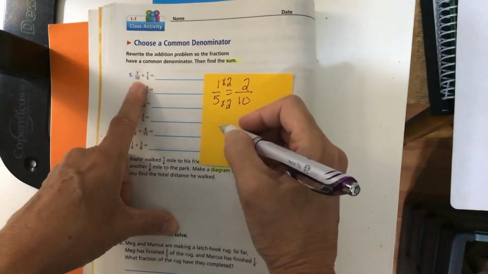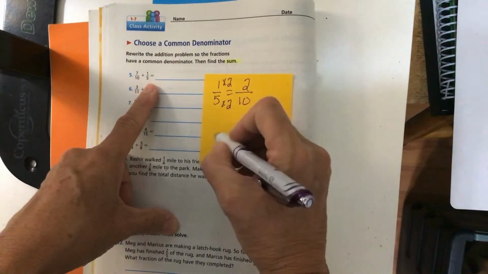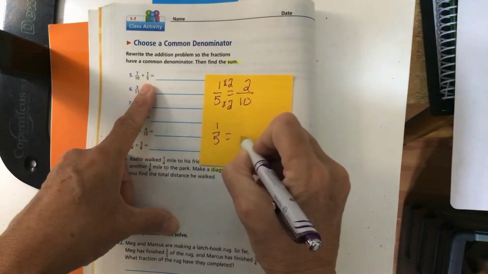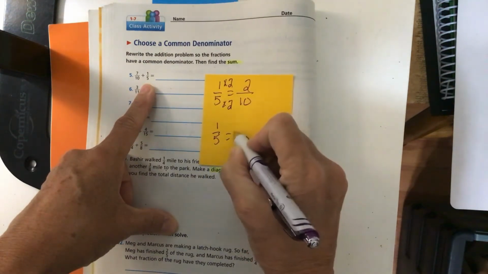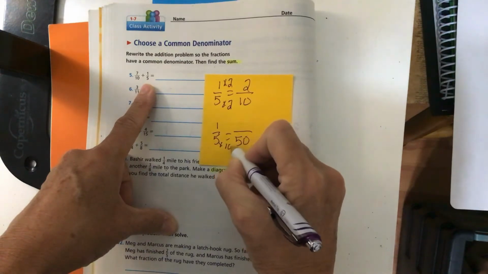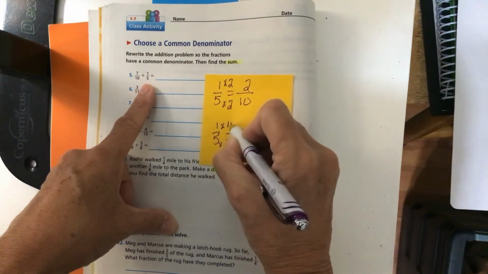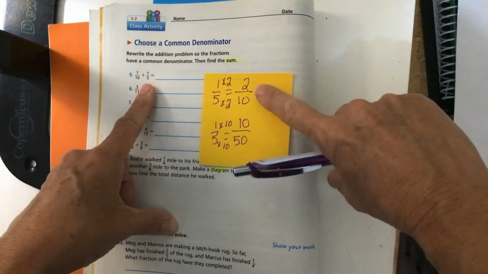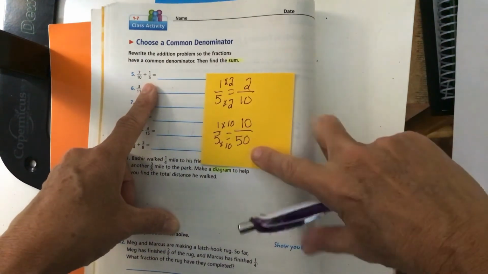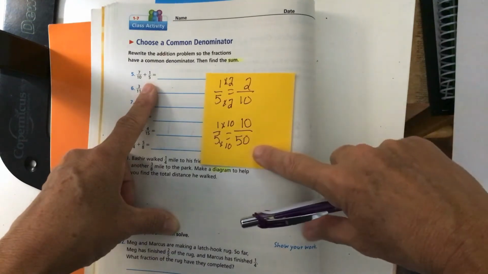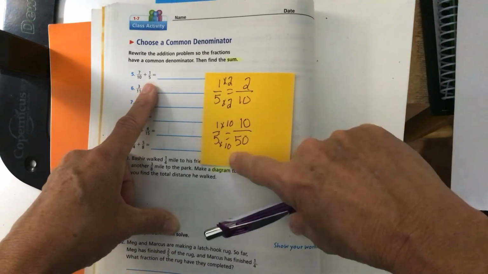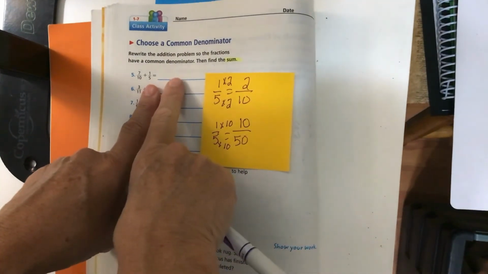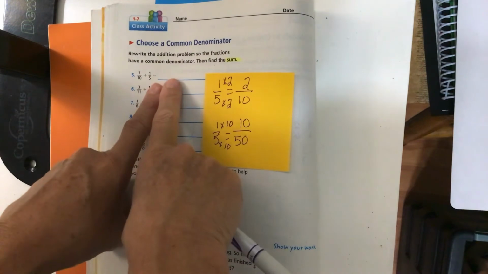You don't have to do that first tip, 10 times 5 is 50. Now I could, because I could take 1/5 and I could have a denominator of 50. 5 times 10 would give me 50. 1 times the same thing, 10, would give me 10. So I could rewrite that fraction as 2/10 or 10/50. Same value because I've multiplied the top and the bottom by the same. So your answers when we review might be different depending on the denominator.